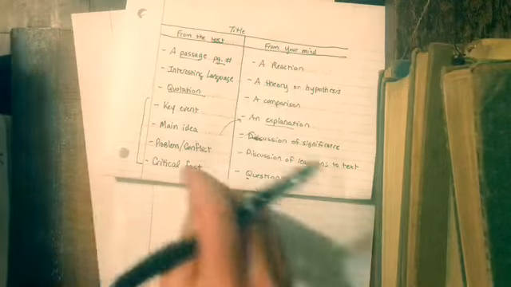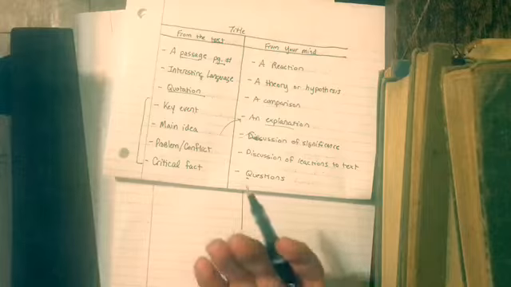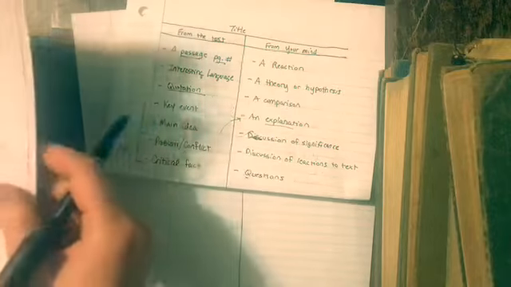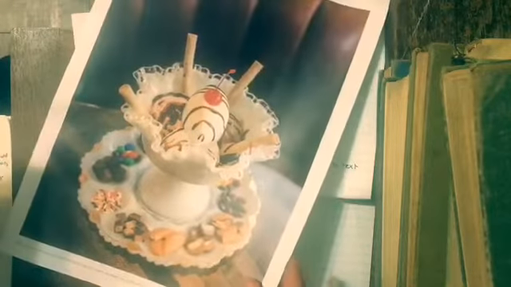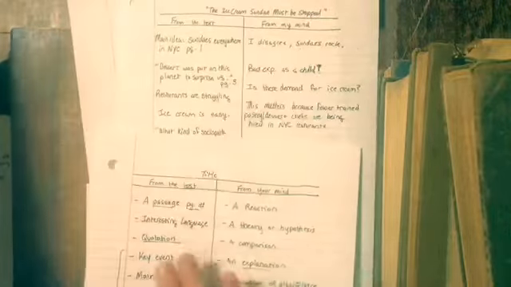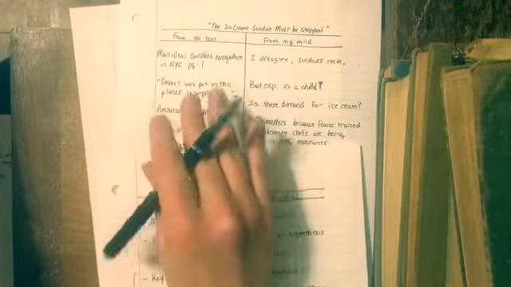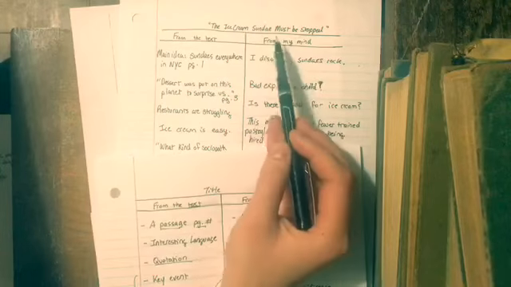So just to give you guys a really quick look at what it looks like whenever you fill out a dialectic journal like the one we've talked about, I'm going to have us look at a very, very academic article about ice cream. This article is from the New York Times, and its title is, I'm going to set this at the bottom just so it can still be seen by you guys, The ice cream sundae must be stopped.